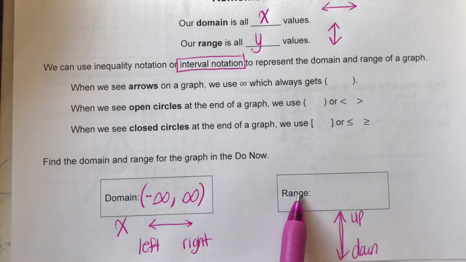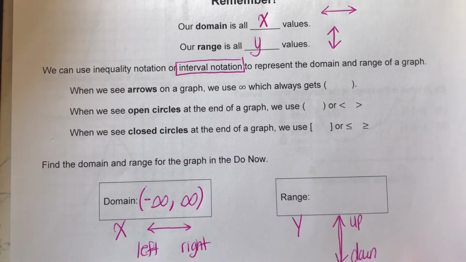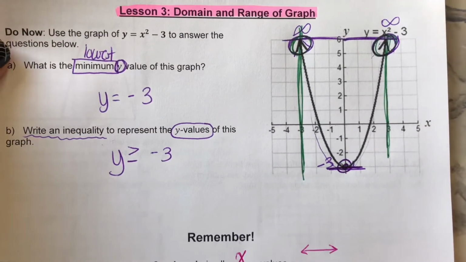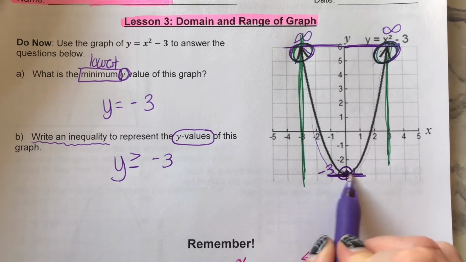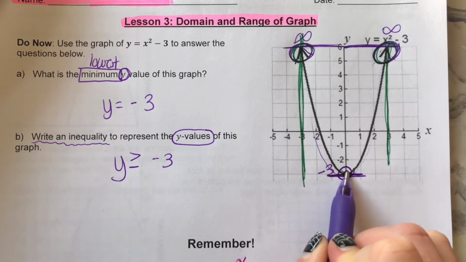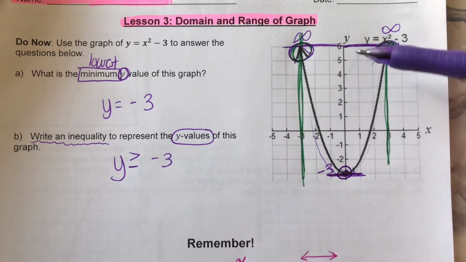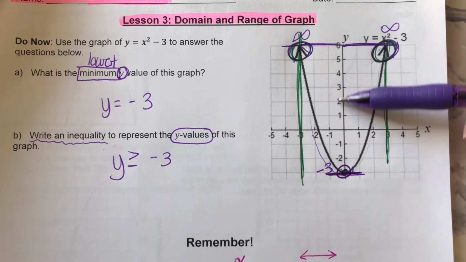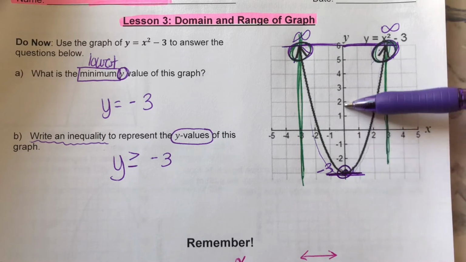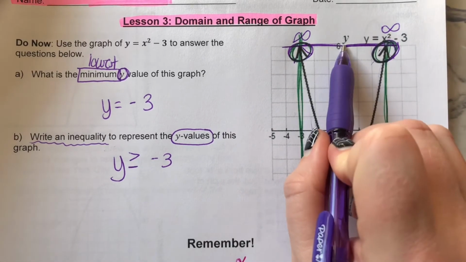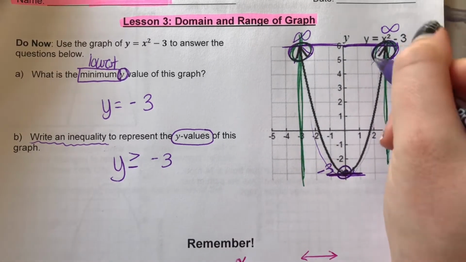Now, if I want to look at the range, well, I know that the range is all of my y values. Y moves up and down. So let me jump back up top. I can see that my value all the way at the bottom here on my graph was -3 because again, the range is my y values. This y value was -3. If I look all the way up, again, on the graph, all the way up was that arrow.